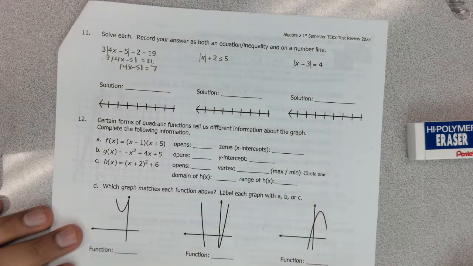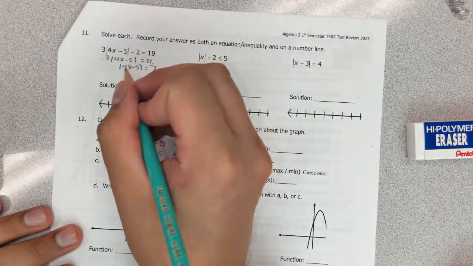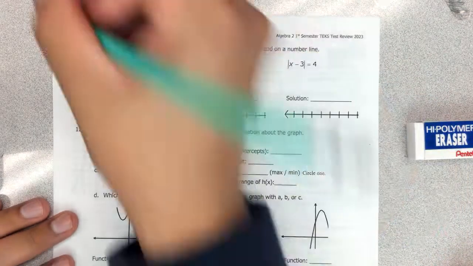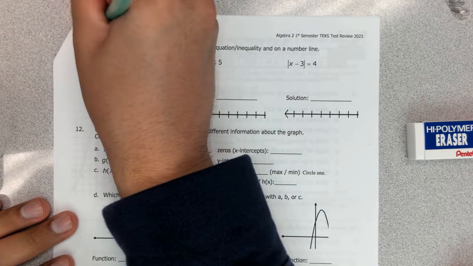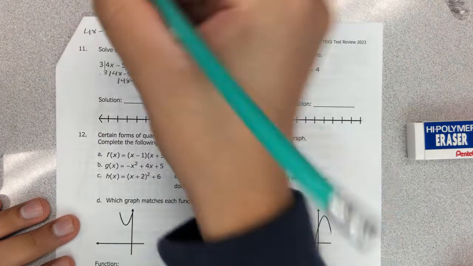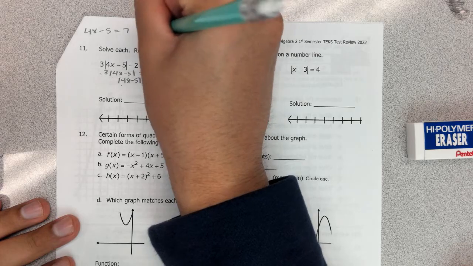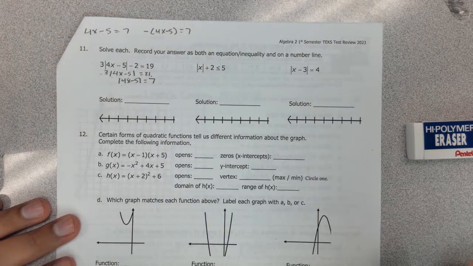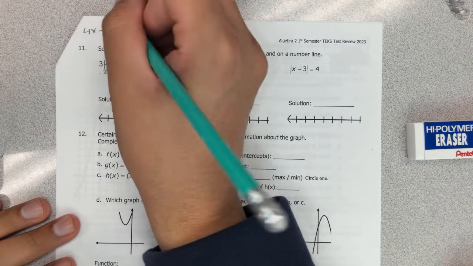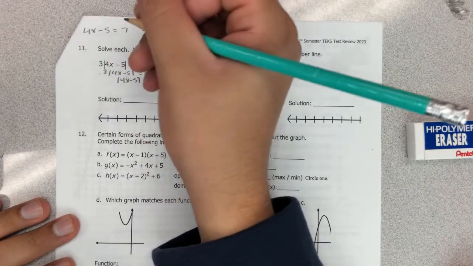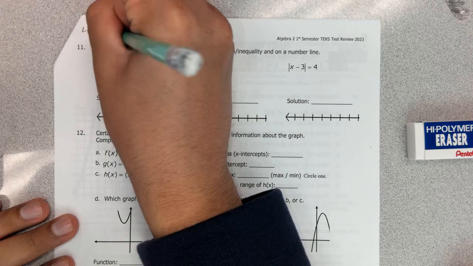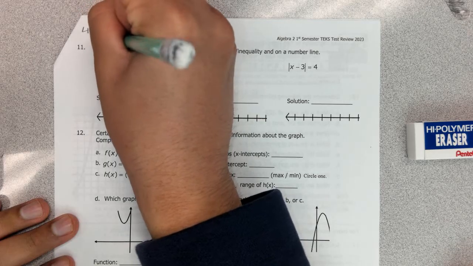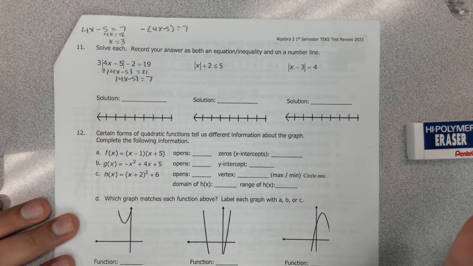it equals 7. Alright, so remember with absolute values, there's 2 scenarios. There's a positive scenario, so 4x minus 5 equals 7. And then a negative scenario, negative parentheses, 4x minus 5 equals 7. And then solve each one for x. So for this one, add the 5, divide by 4. We get x equals 3.